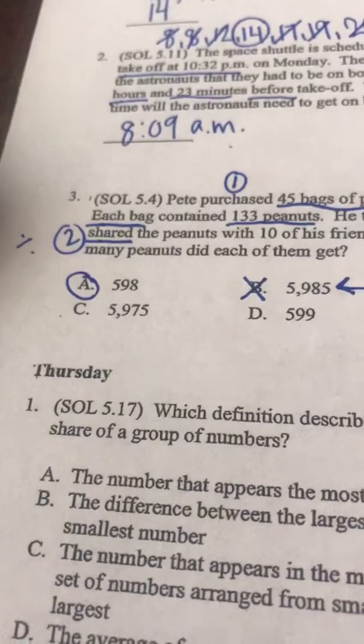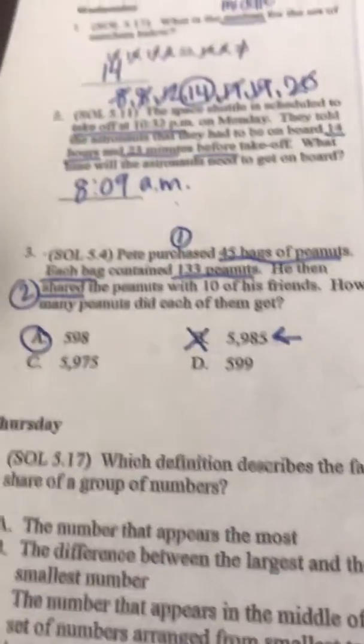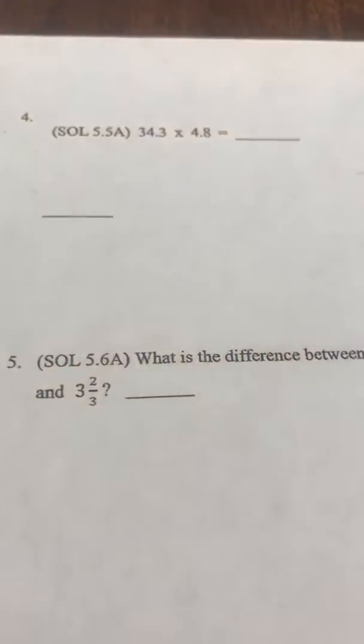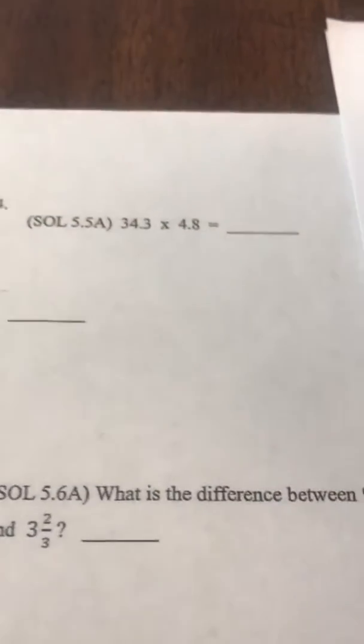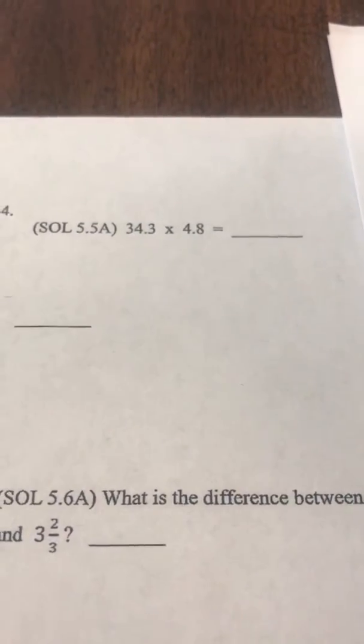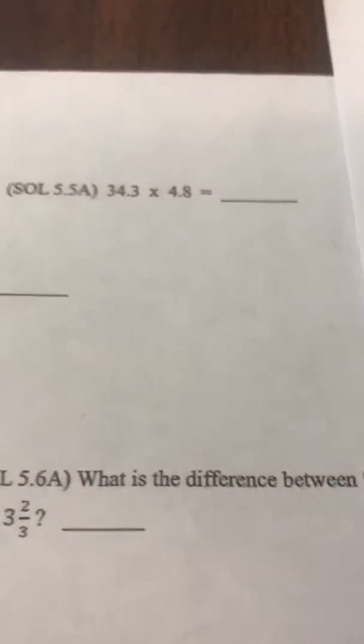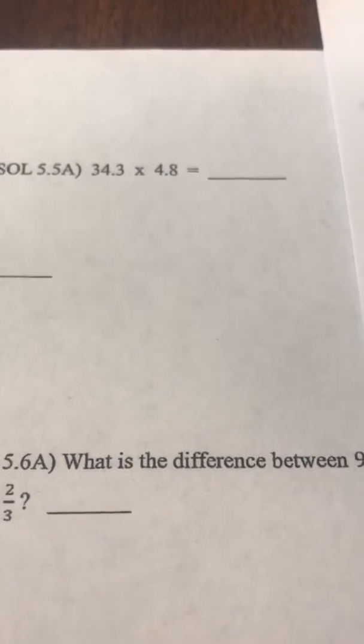So I hope that your thinking matched my thinking here. All right, let's move over to number 4. Number 4 is not a word problem, so we are not going to use a calculator to solve this. Okay, it's a multiplication problem, and it has 2 decimals. Okay, so it has 34 and 3/10 times 4 and 8/10.